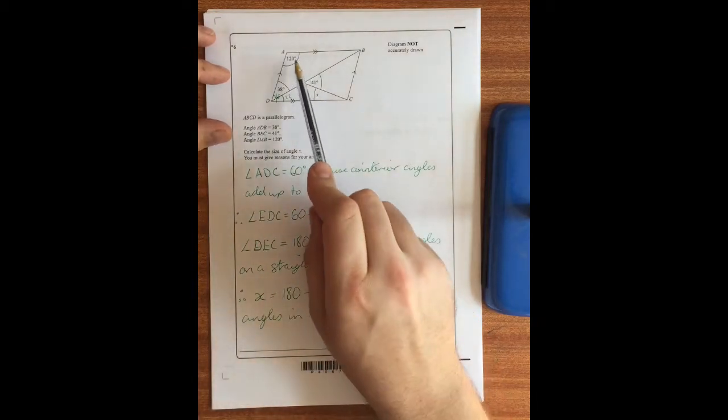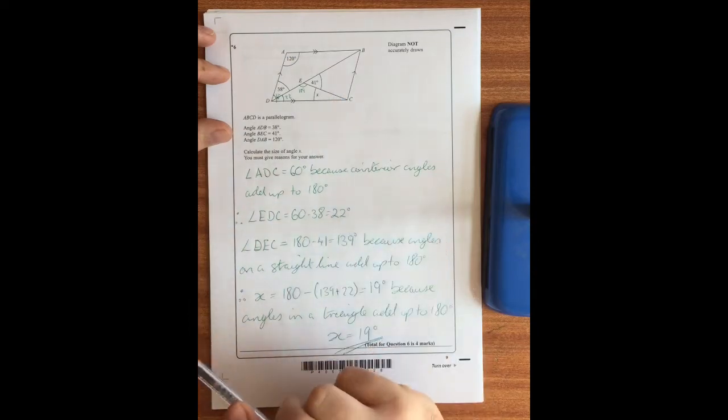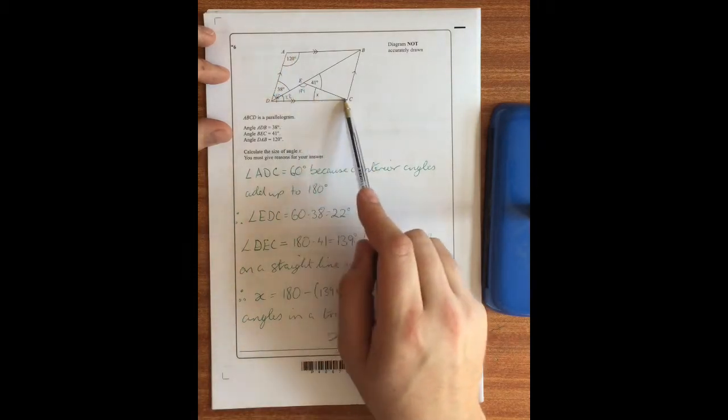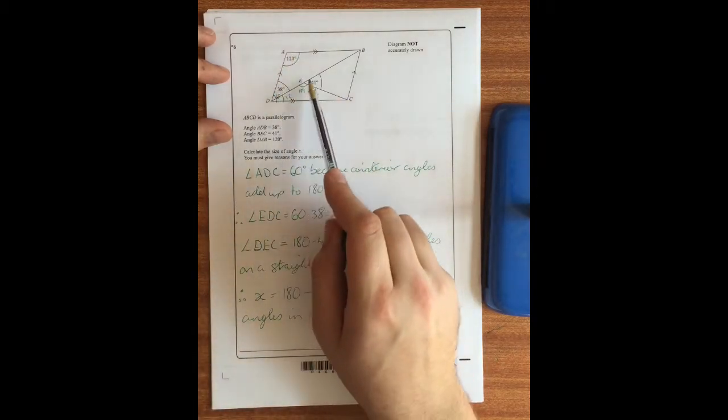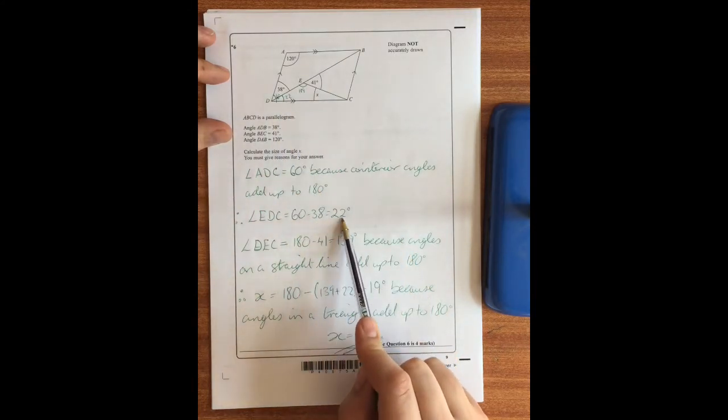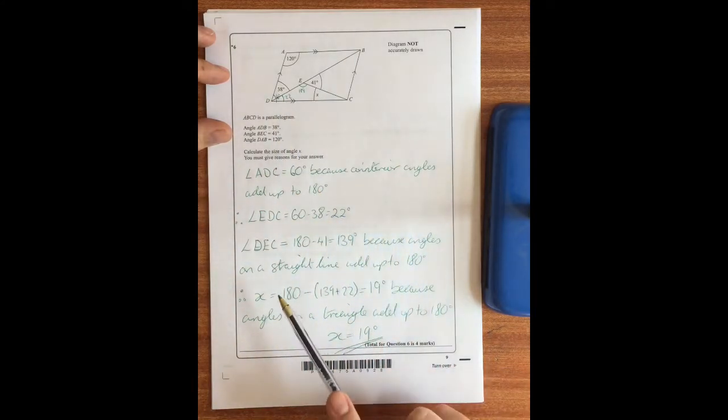You can also explain that opposite angles in a parallelogram are equal and make them add up to 360. Therefore, if ADC is 60, then EDC must be 22, because 60 take away 38 is 22. There's no need to write a reason for that. The working out is fine.